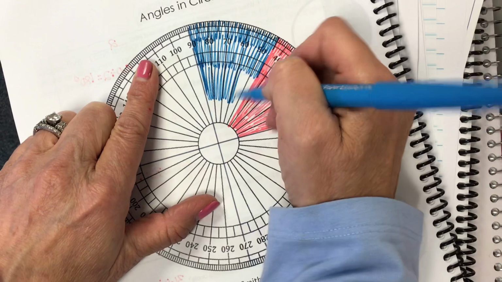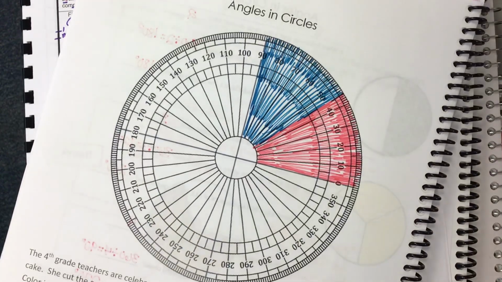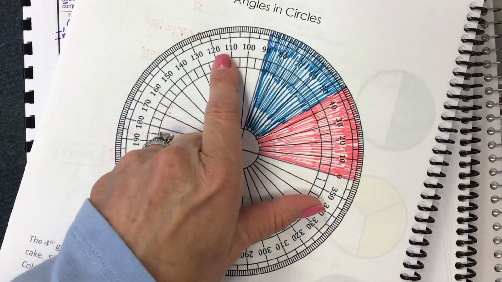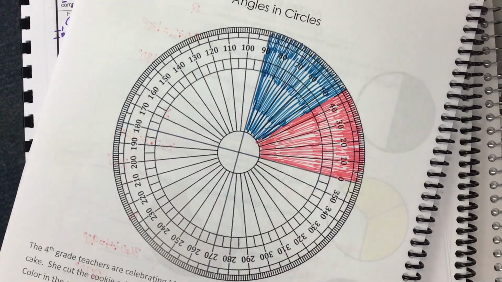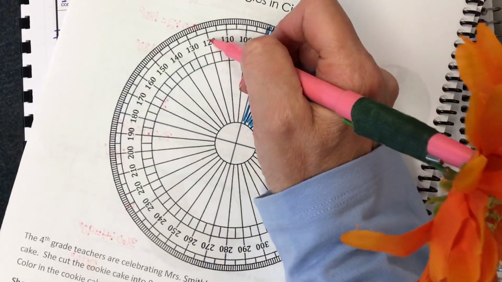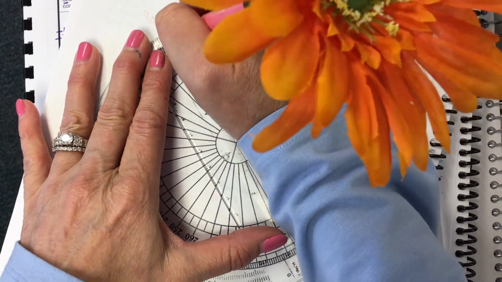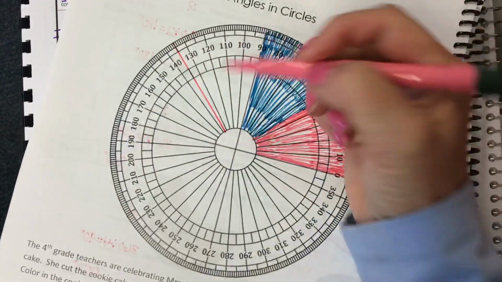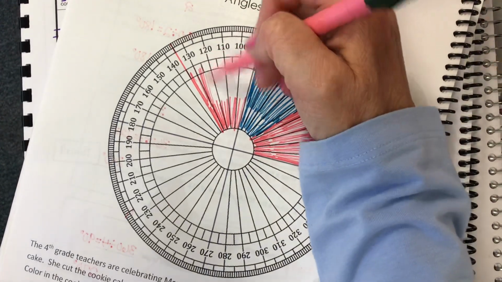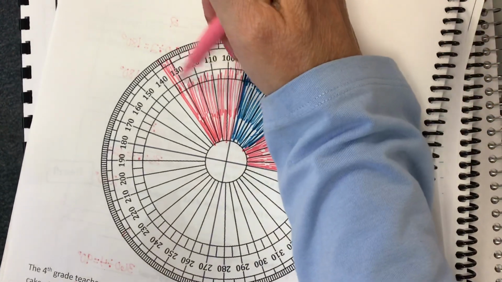Okay. And then I'm going to color in my next piece. Where will that take me to? Where will the next piece take me to? 10, 20, 30? Where will it take me to? What do you think, Trace? 10, 20, 30, 45. 135. Okay? You only need 2 colors.